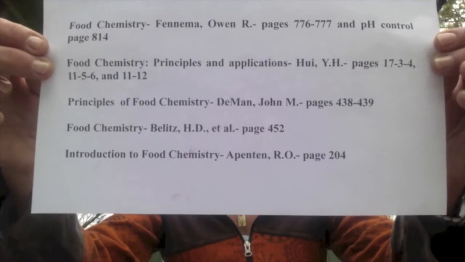I would like to start with my textbook examples.